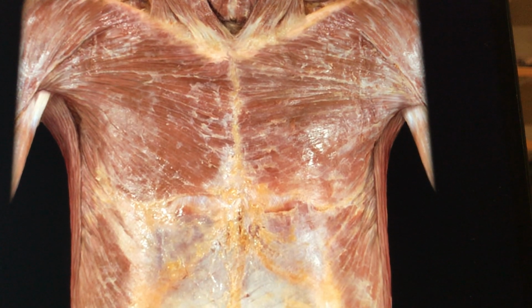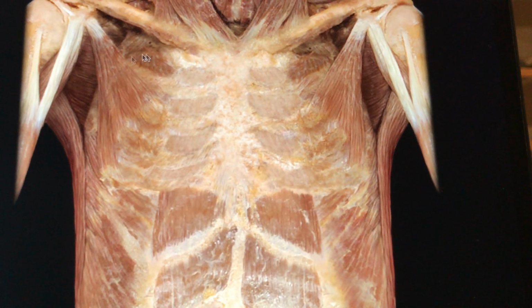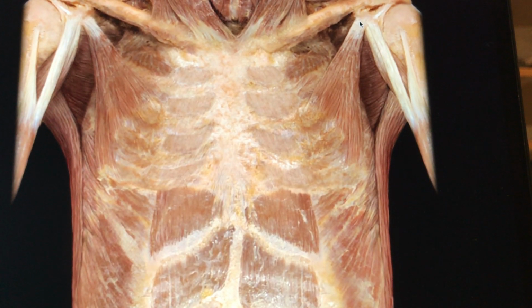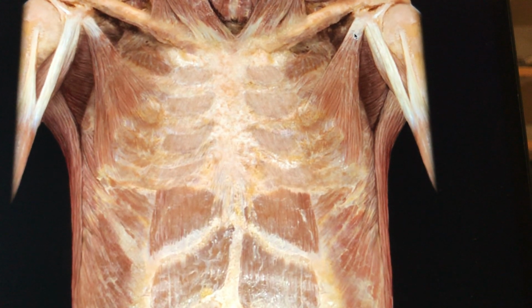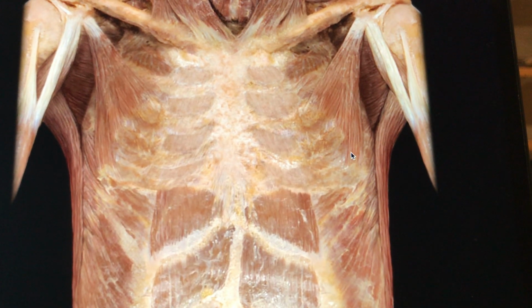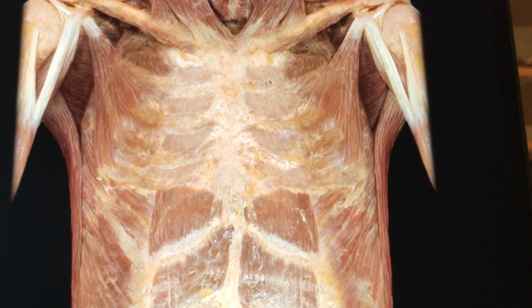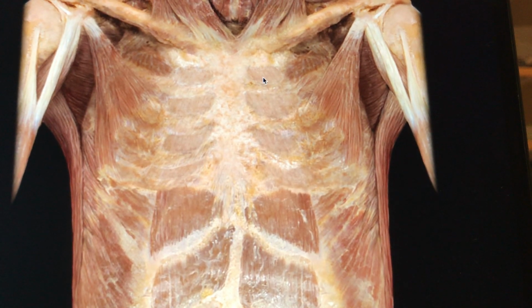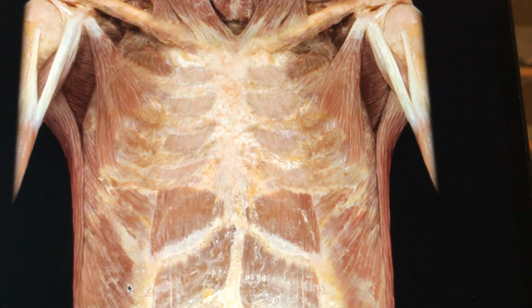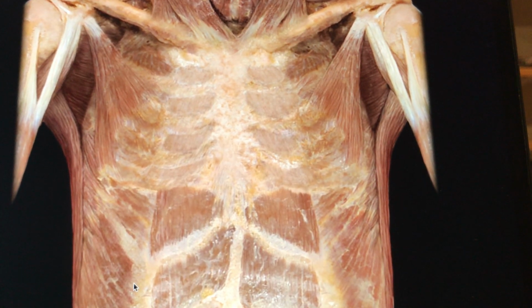As we go a little bit deeper yet, we should see the pec minor right here. The pec minor comes from the ribs and goes to your coracoid process, and keep in mind that this is not for movement, unlike the pec major, which is for adduction. This pec minor is for respiration. Then you see the internal intercostals, and you see the rectus abdominis now, a little bit lower.